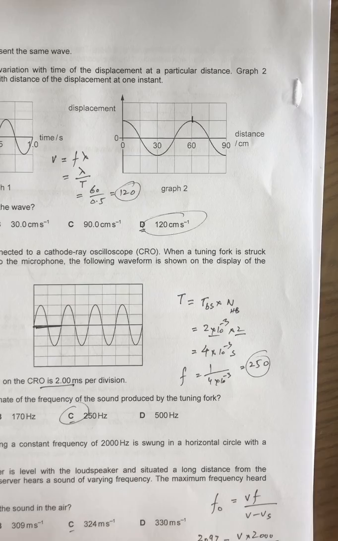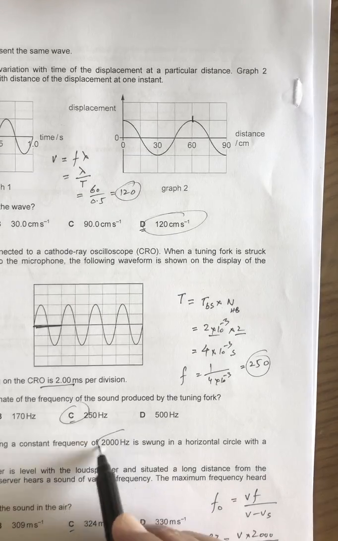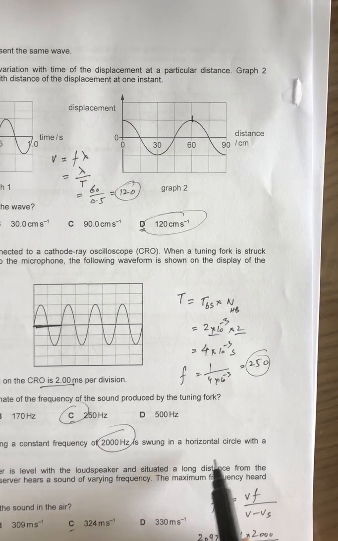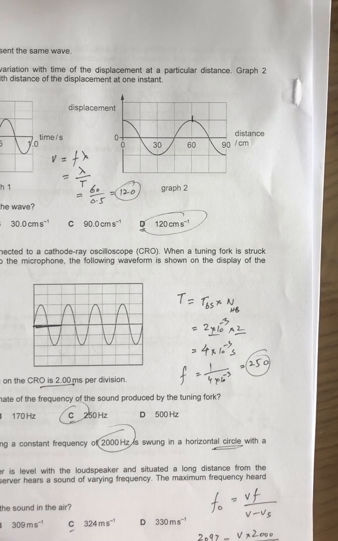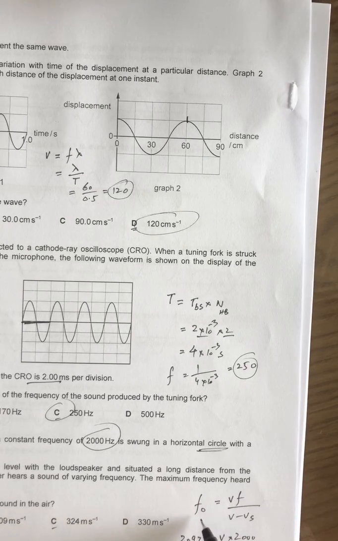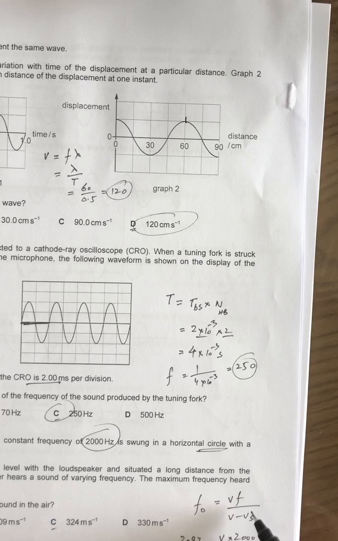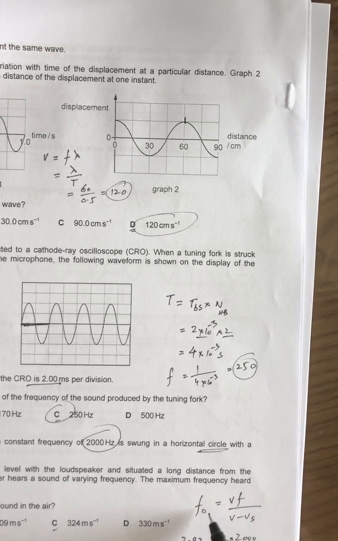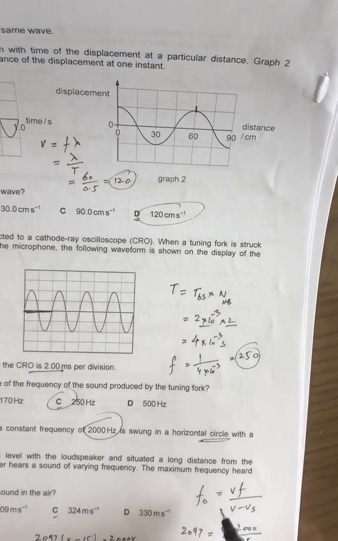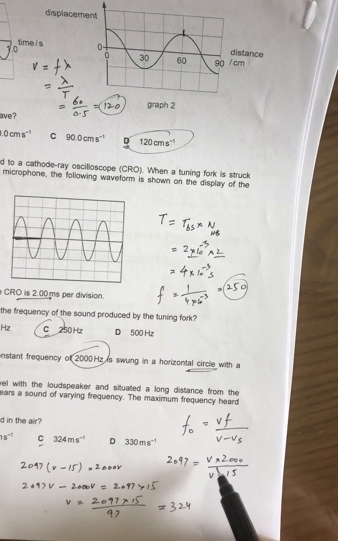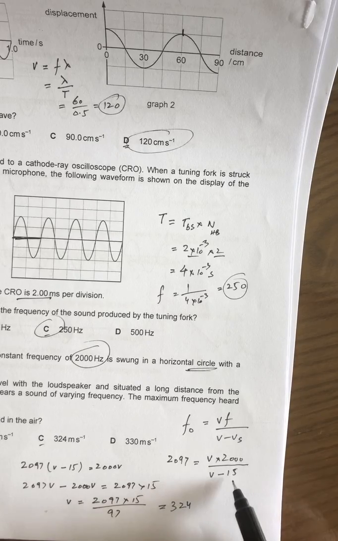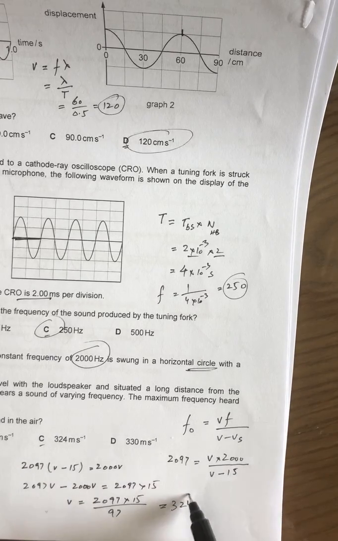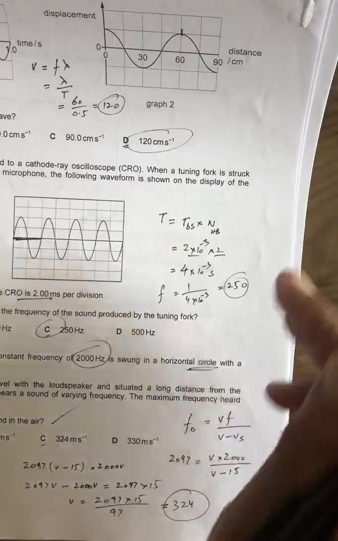Next is 23. This is the actual frequency. This is the speed of the horizontal circle, and this is the observed frequency. So the question is, what is the speed of sound in the air? This is the formula: f observed equals f naught times V over V minus Vs. So this f observed is 2097, and V is required. F naught is 2000, divided by V minus 15. So after calculation, the answer becomes 24. So C is the answer.